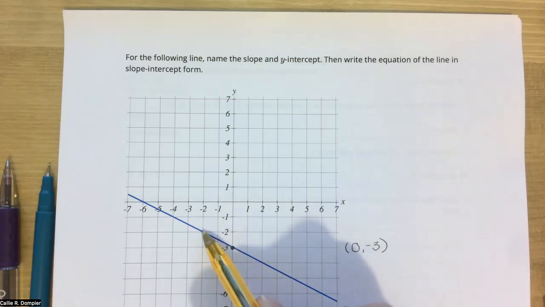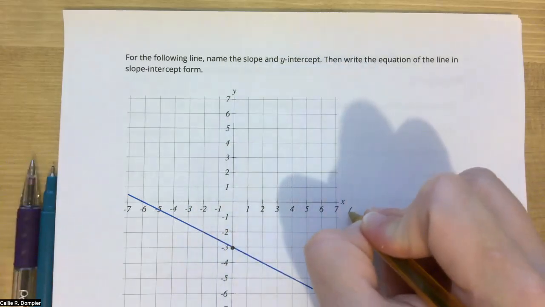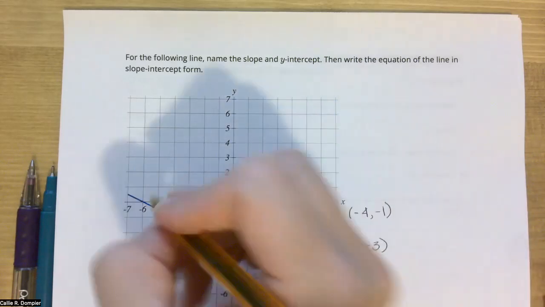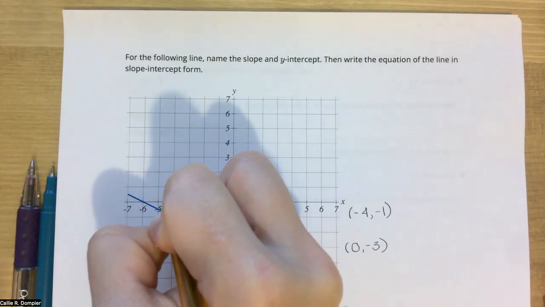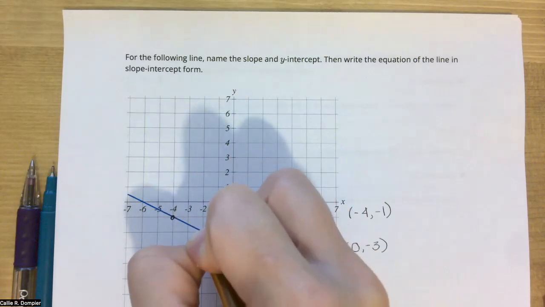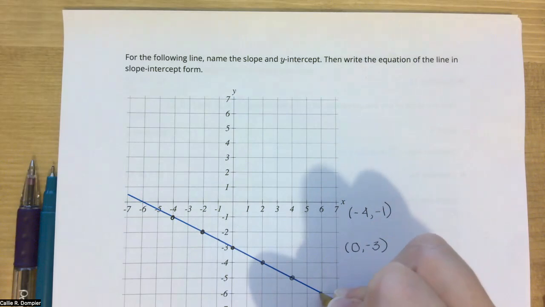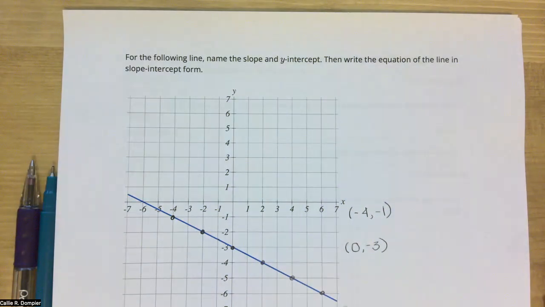Here, it looks like we have an x of -2, y of -2, right? Here, it looks like we have an x of -4, y of -1, right? Those look like real points on this graph, and so did this one. So you can choose any of these as your point. I just picked these two, okay?